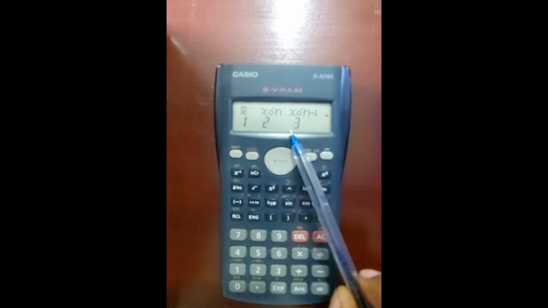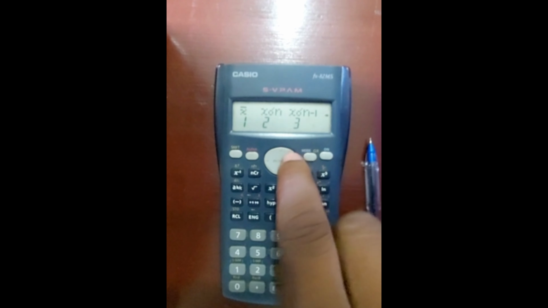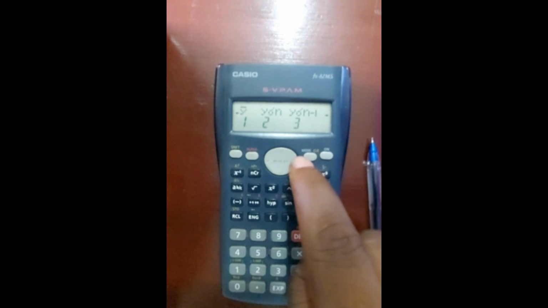Number 2 will give you the mean and standard deviation of the x, and if you press this one, you get the similar values for the y. If you press again, you get these 3 values. These are the values that we want. A is for the intercept, B is for the slope, and R is the correlation coefficient. We'll start with number 1.